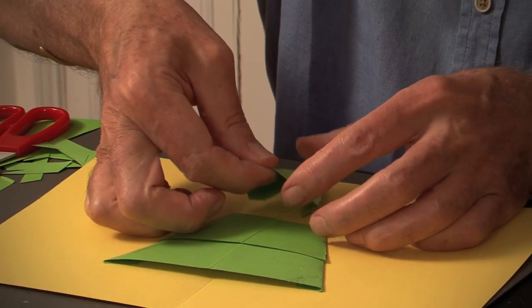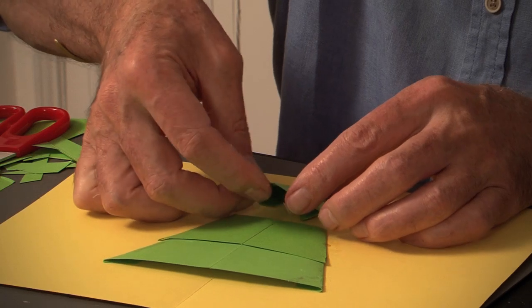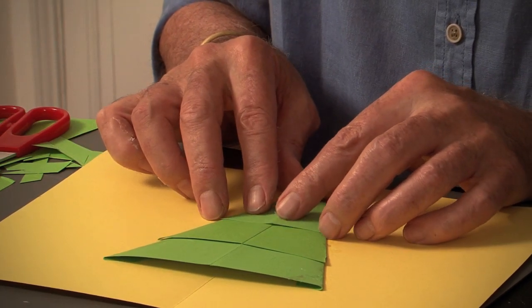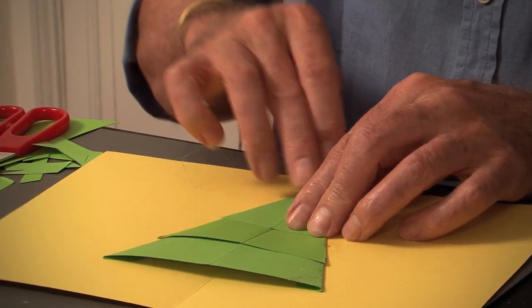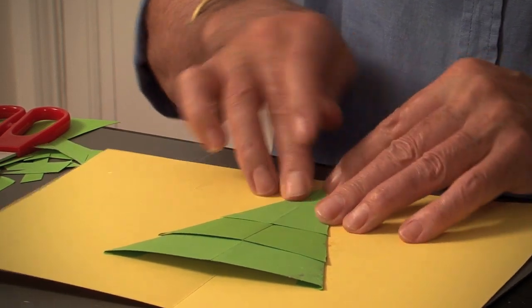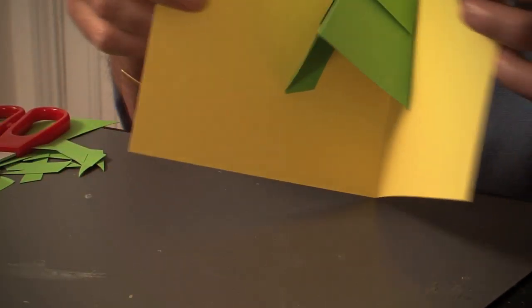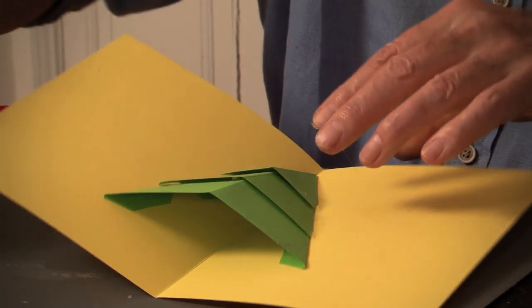And line up the central crease with the central crease of the base card. Overlap it with a bit of tree below it. There we go. That's all working nicely. And now we'll just put a tub at the bottom. So this is just an ordinary parallel fold.